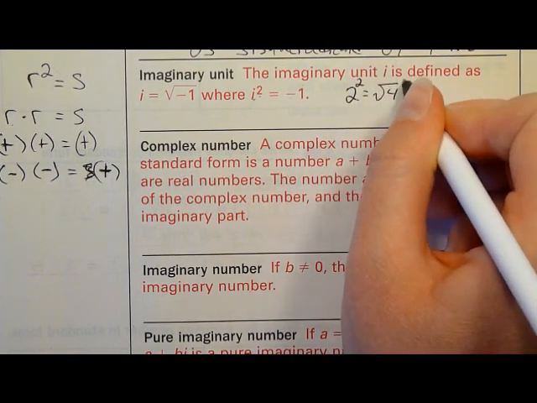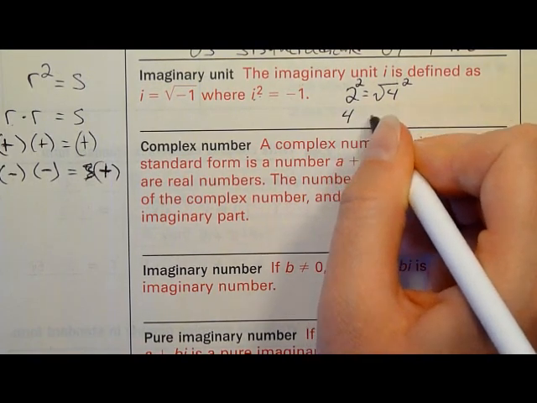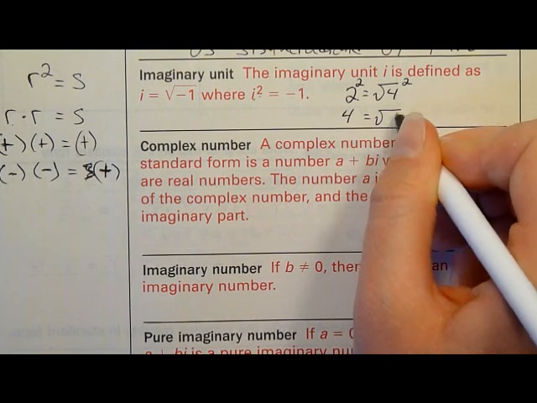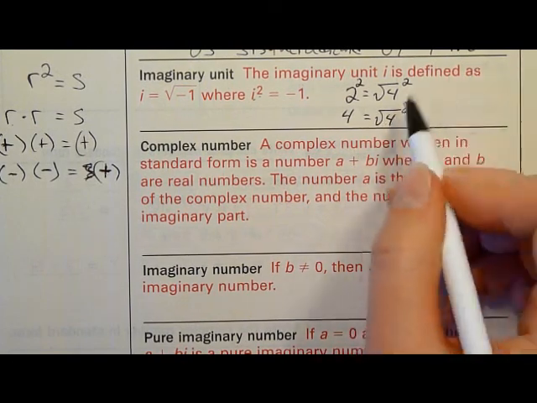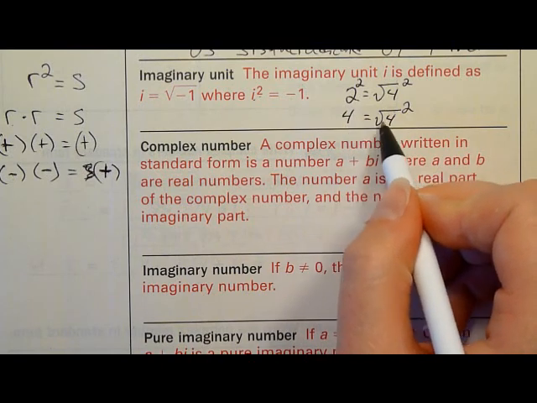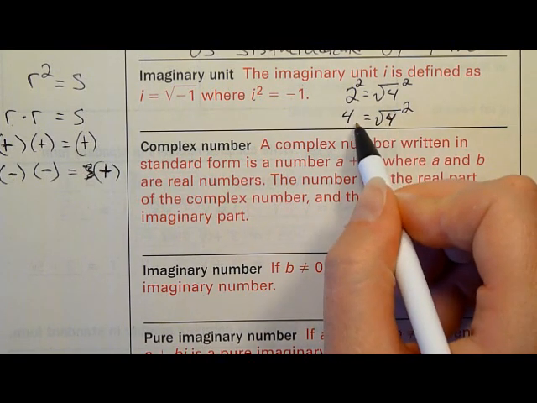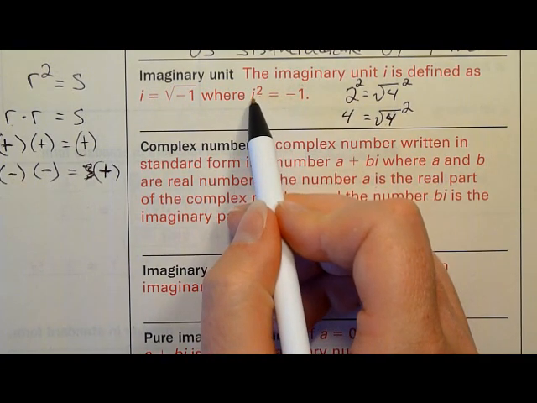So mathematicians invented something. They invented the imaginary unit, the imaginary number. If you have the square root of negative 1, we write it as i for imaginary. This means that if you square both sides, you get out negative 1.